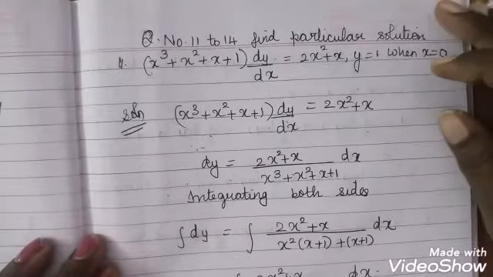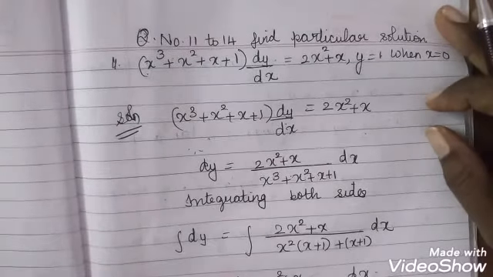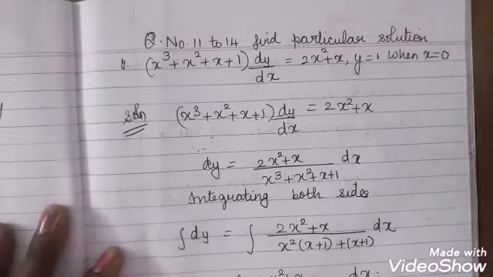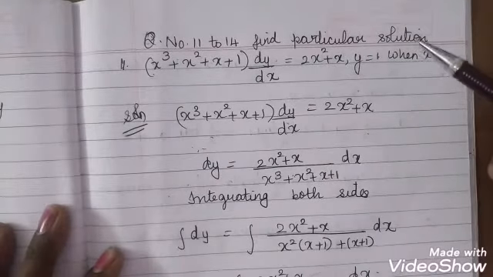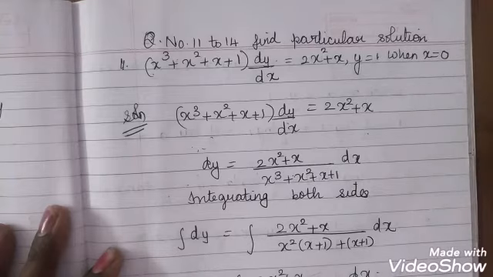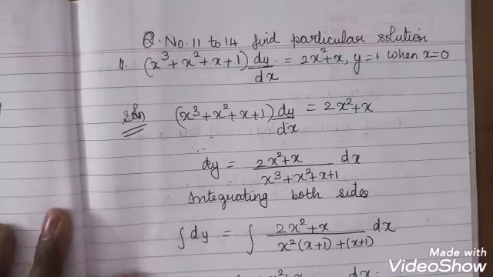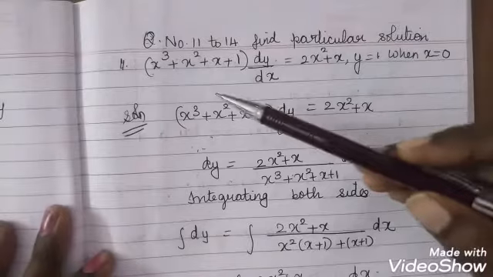So from question number 1 to 10 we have seen the general solution. From question number 11 we are going to find the particular solution. So we'll see how we can find the particular solution. The particular solution is nothing but the solution without the constants. Okay, so we'll see how we can find it.